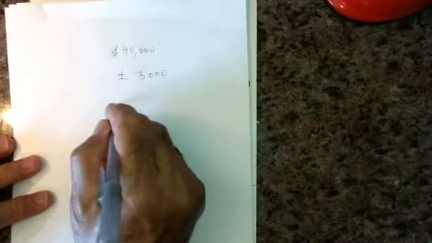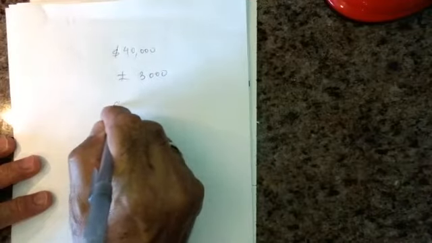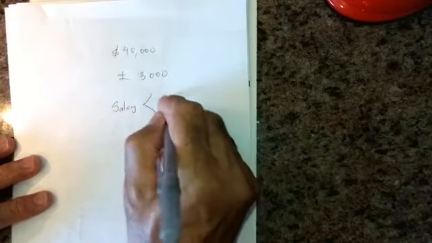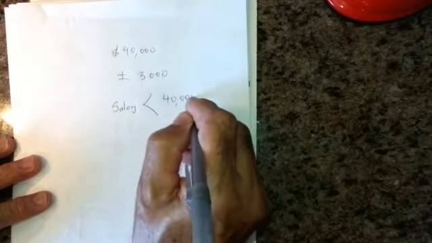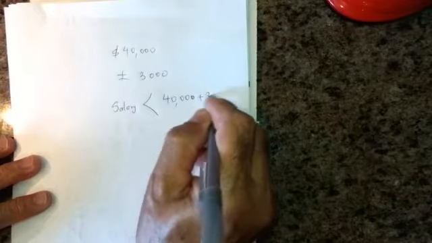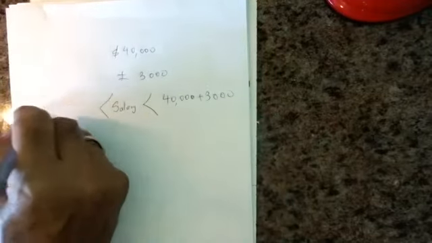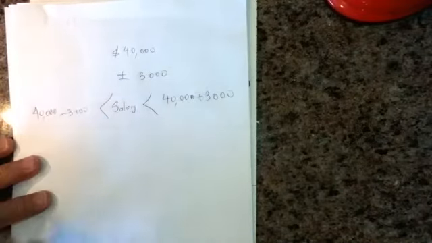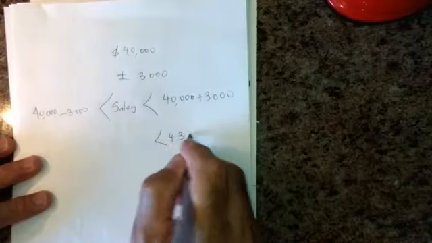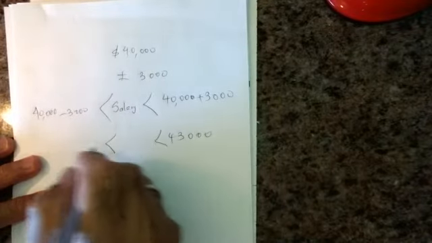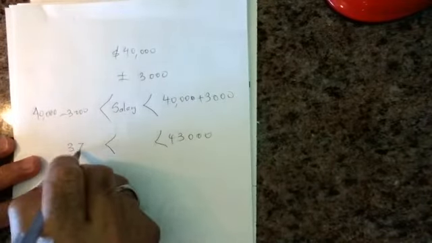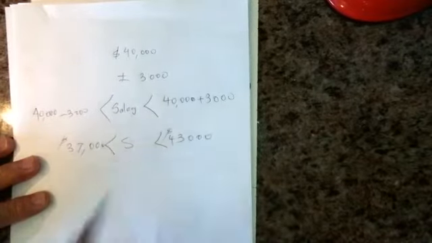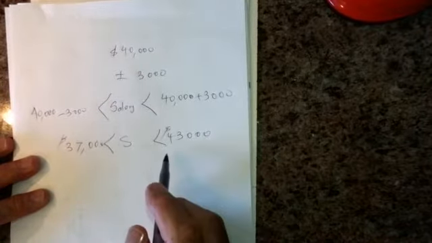What they're saying is the salary of this position is always between 40,000 plus 3,000 and 40,000 minus 3,000. Okay, so it's what? 43,000 and $37,000. That's the salary. So that's what we're trying to do in this problem.